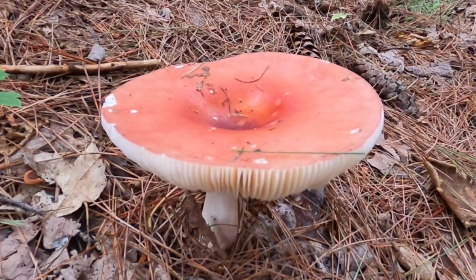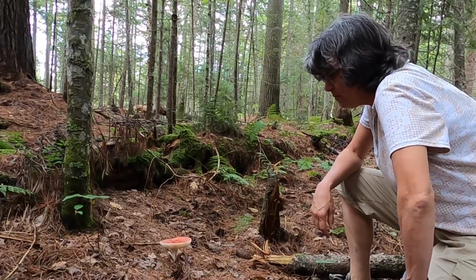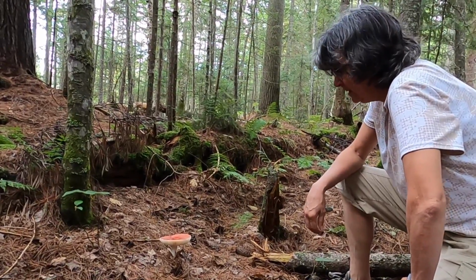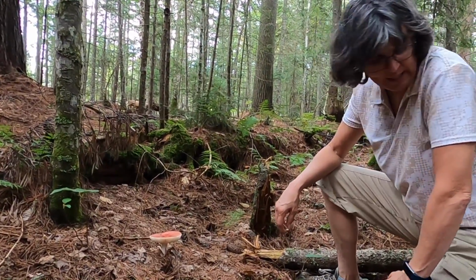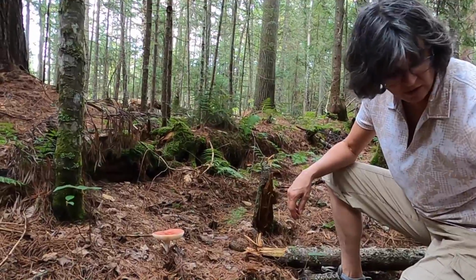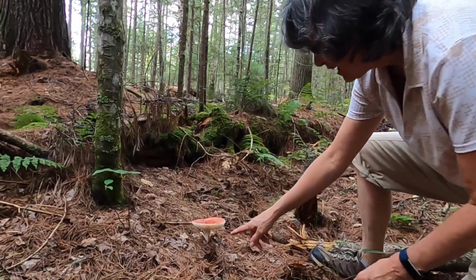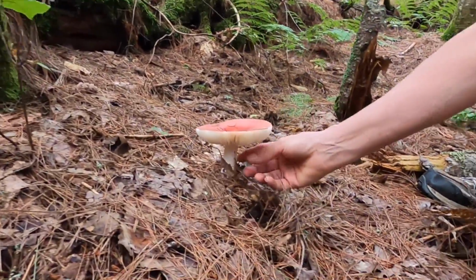Here we have a really nice example of a fruiting body of Basidiomycete, a club fungus. So I wanted to pick up this fruiting body so I could just highlight the features or the structures that are on page 7. So you can kind of see the gills from this angle.